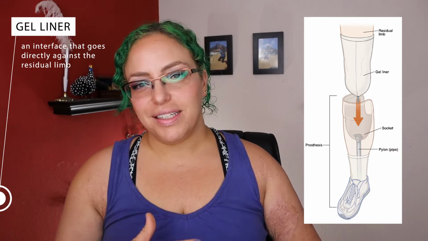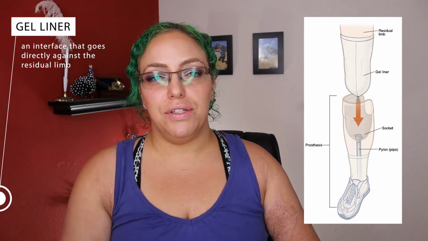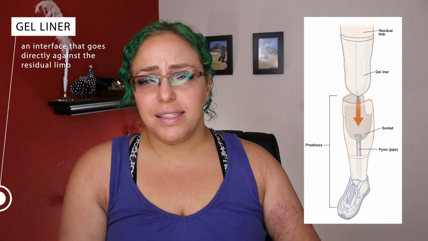All right, then we have the gel liner. This is what rolls directly onto your residual limb. This needs to be nice and tight and a perfect fit. You have to replace these relatively often, a couple times a year, depending on how much you use them and what kind of climate you live in. This is typically made out of silicone or TPU or sometimes even a custom material. In my case, there's also a sleeve that sits on top of the leg and rolls over the gel liner and over my skin to help hold the leg on. Like this. This right here would roll onto my leg, like this.